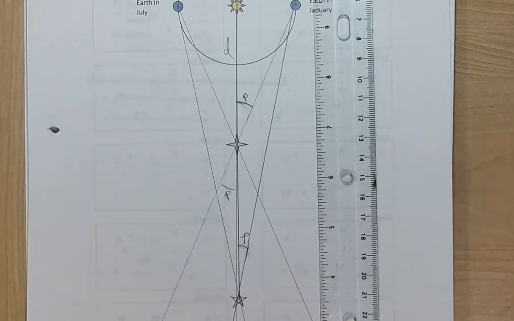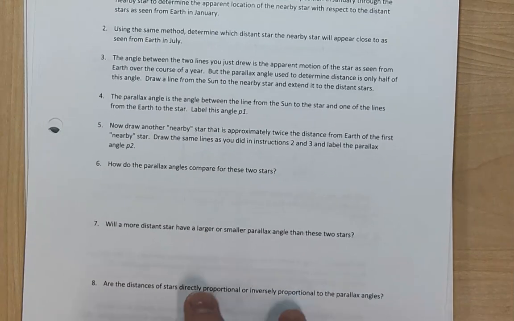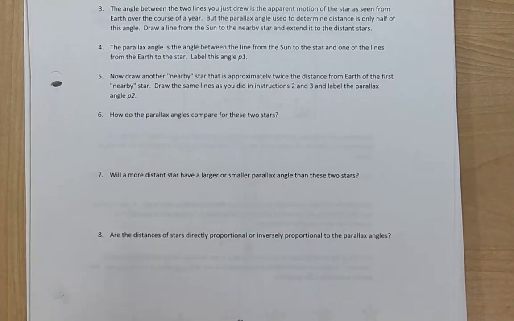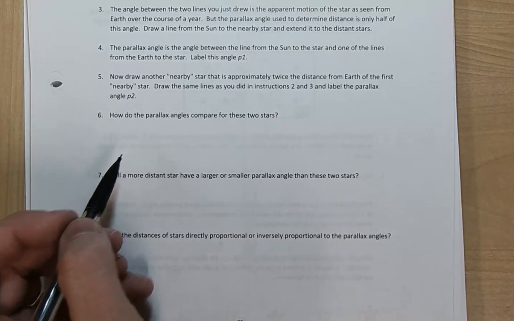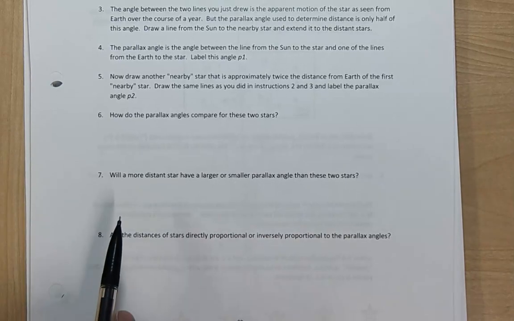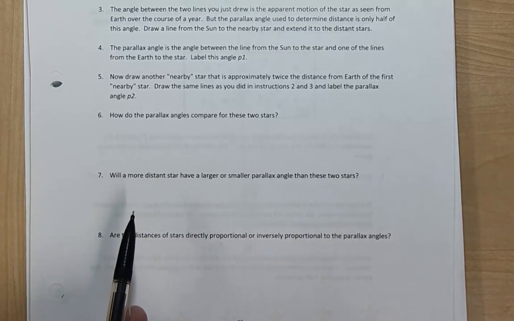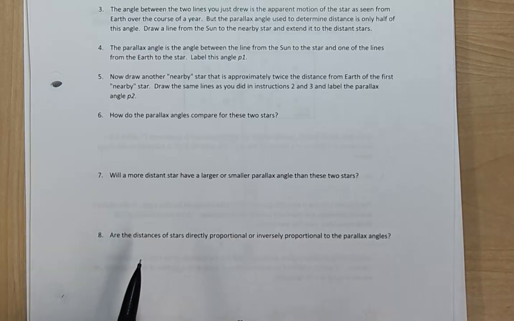Right? So, going back to these questions on the first page here, right? How do the parallax angles compare? Well, the farther away star has a smaller parallax angle. Will the more distant star have a larger or smaller parallax angle? It'll have a smaller one. Are the distances to stars directly proportional or inversely proportional? Well, what does that mean, right?